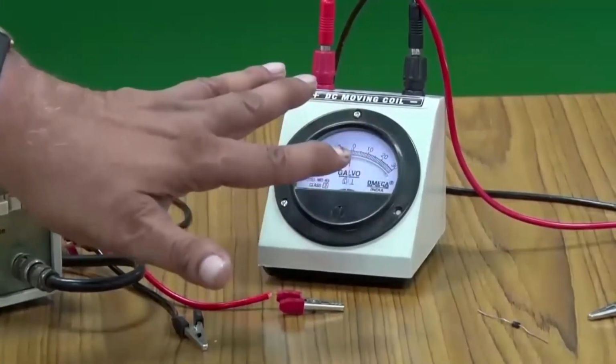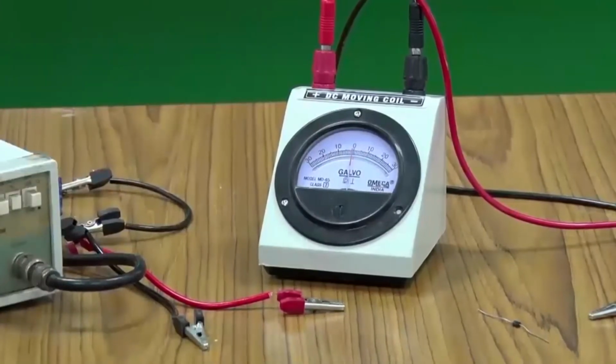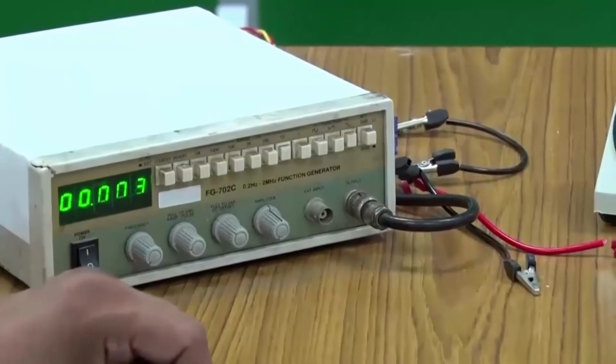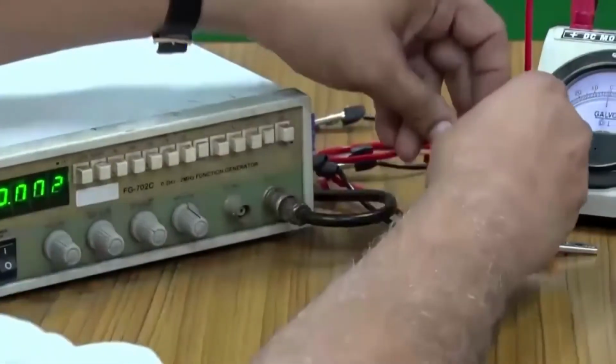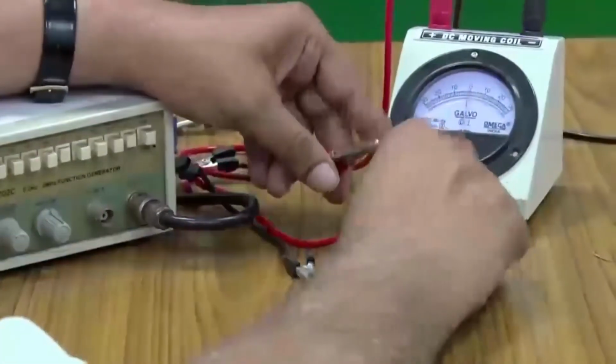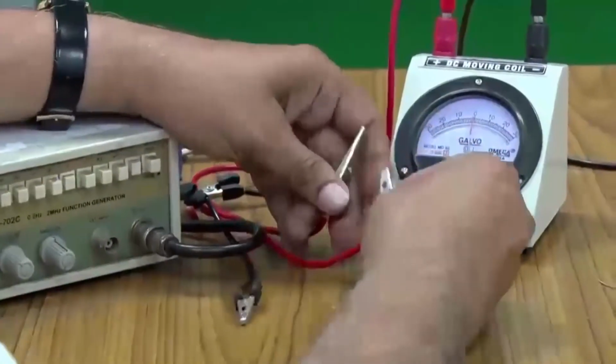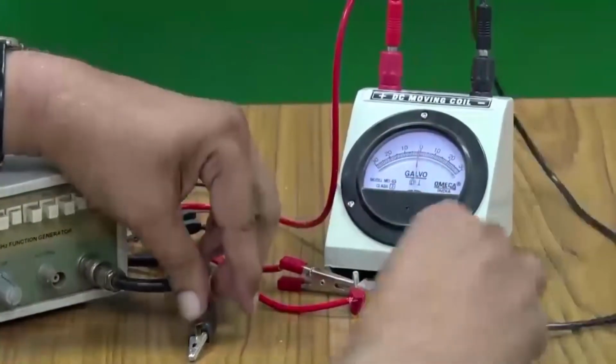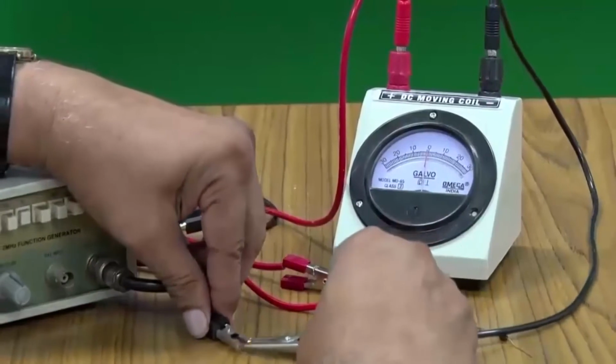So first let me do that much of it. So let me put it on, and then I connect the two ends of the galvanometer to these 2 points where I am getting my AC voltage. This is connected and this is connected.